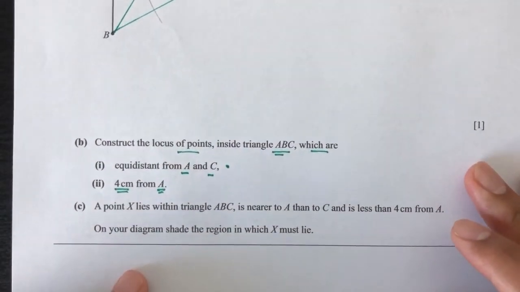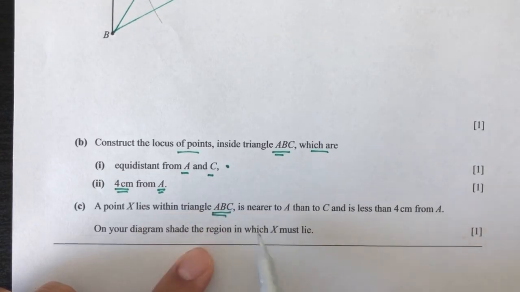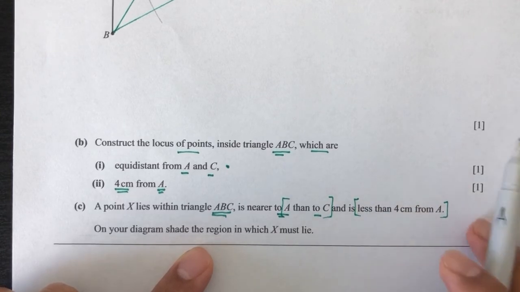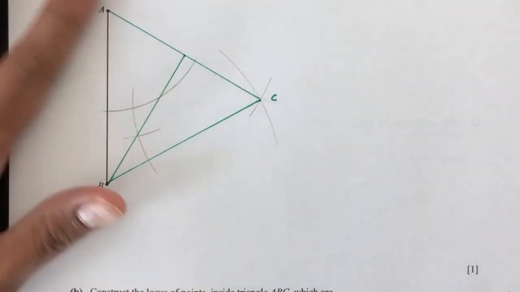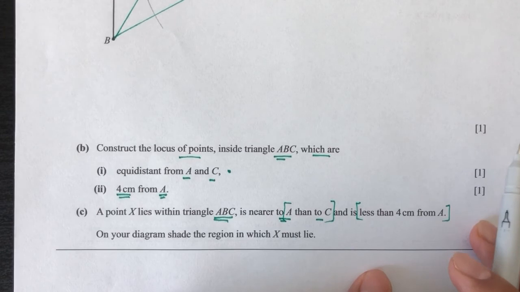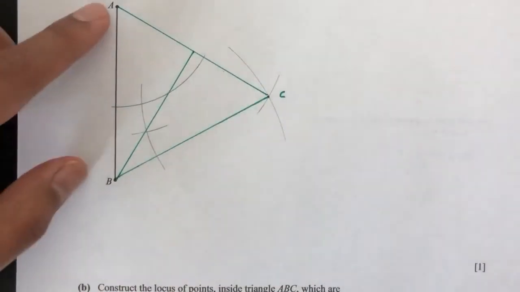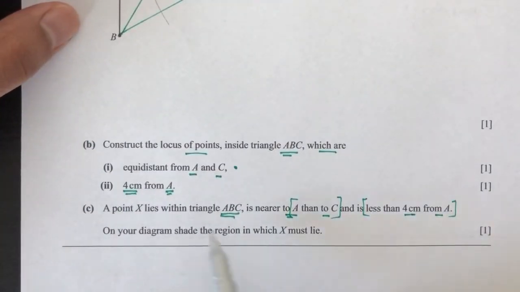Now, part C. A point X lies inside triangle ABC, is nearer to A than to C, that's the first condition, and is less than 4 centimeters from A, that is the second condition. So first condition, it is nearer to A, it is on this side rather than this side, so it will be on the left side. And the second condition, it is less than 4 from A. This is point A here. So the question is, shade the region in which X must lie.